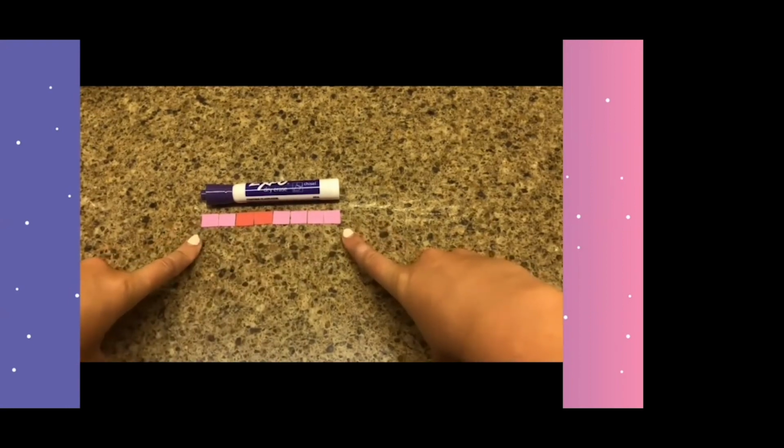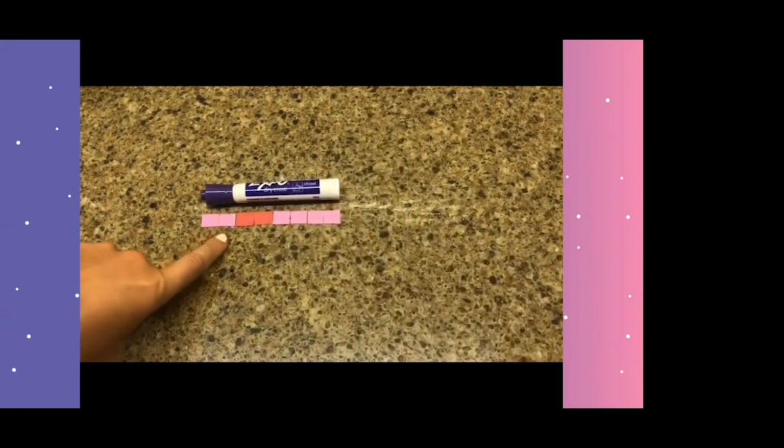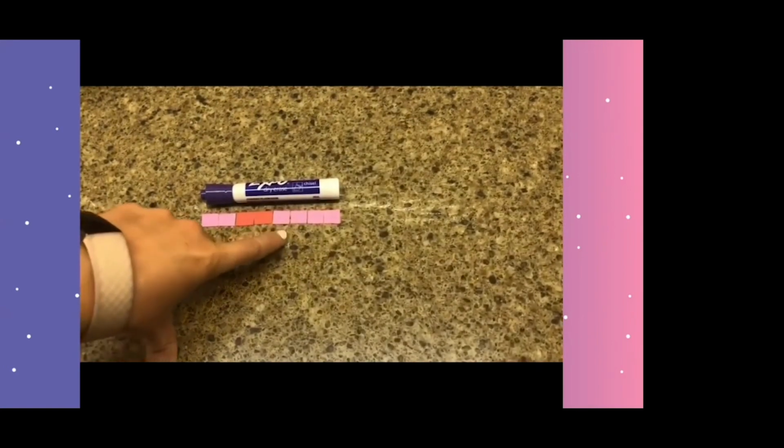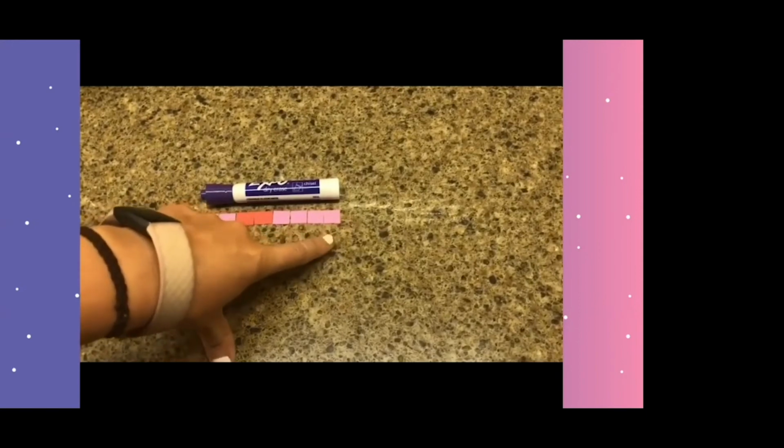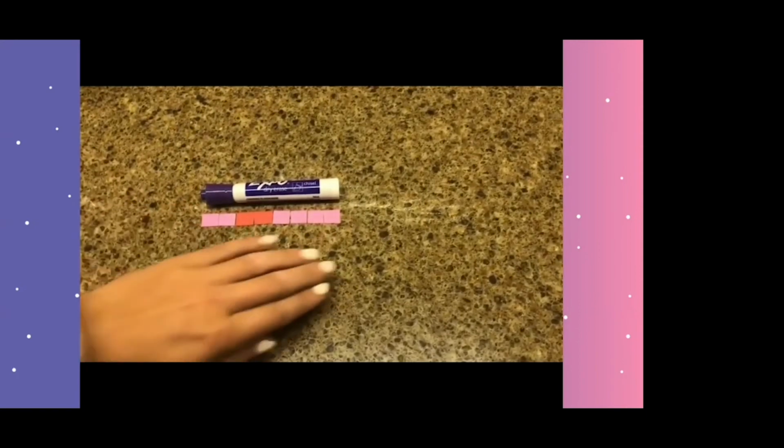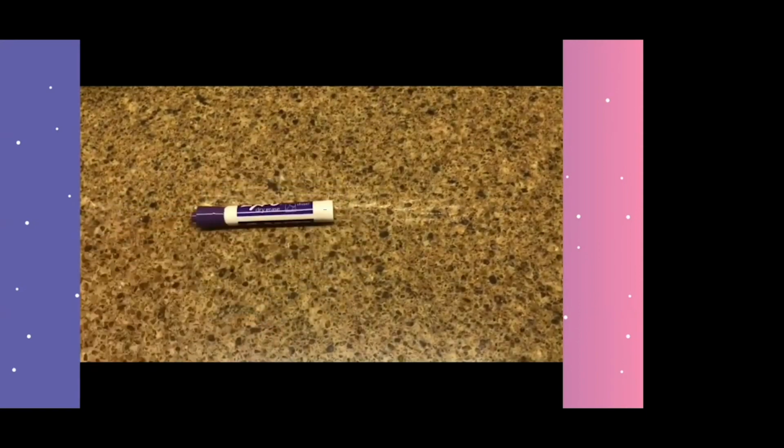That looks so great. Nice job. So we have 1, 2, 3, 4, 5, 6, 7, 8 centimeter cubes is how long this dry erase marker is. Nice job. So let's clear it off.